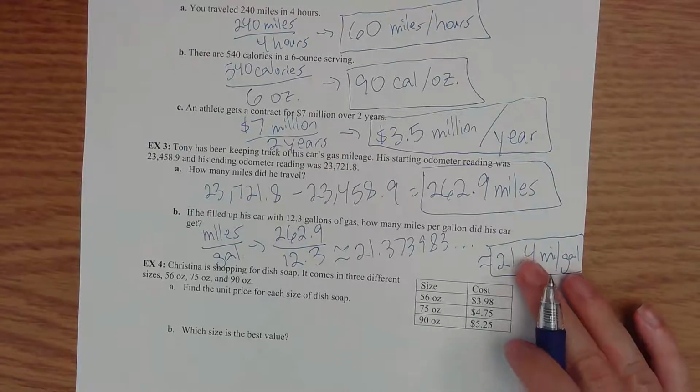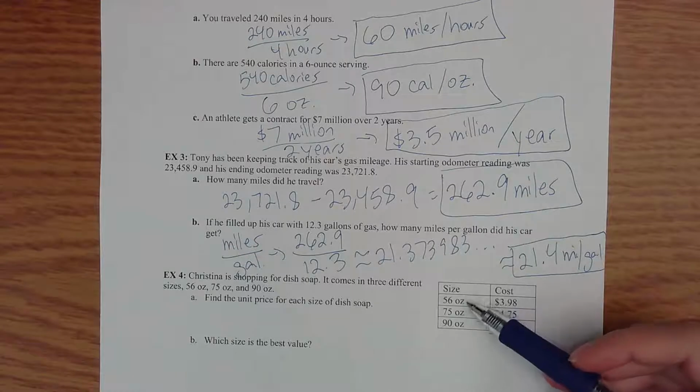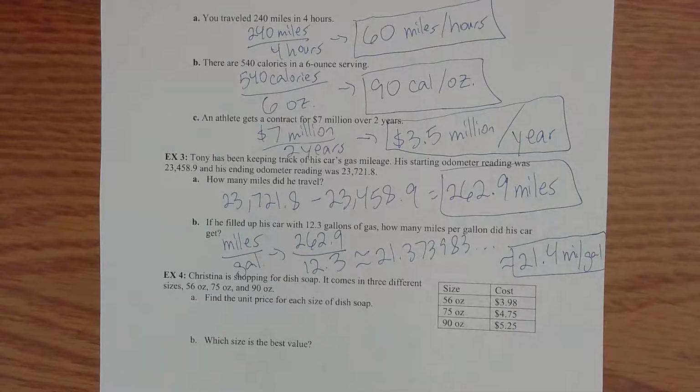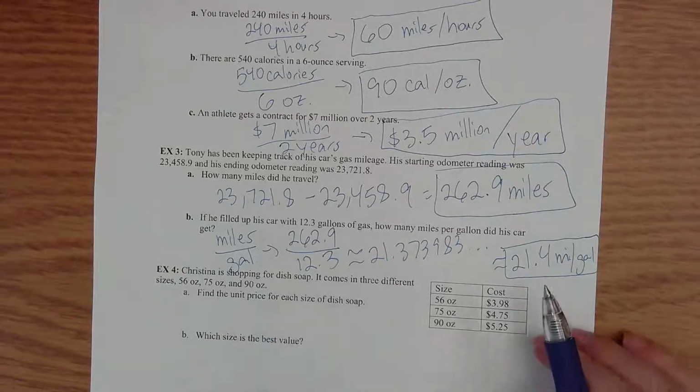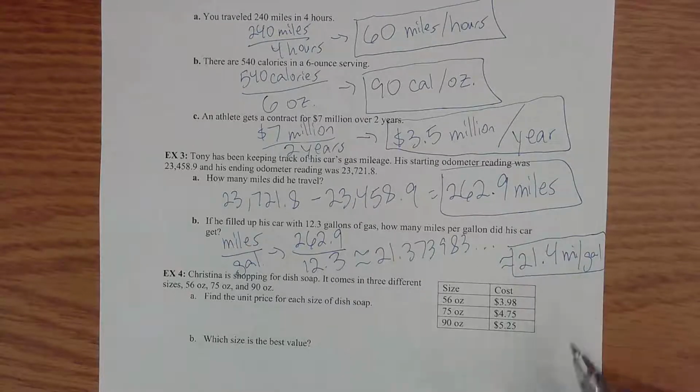Okay. Let's see. Example 4 says Christina is shopping for dish soap. It comes in 3 different sizes. There's a 56 ounce, a 75 ounce, and a 90 ounce. And we have the cost for each in this table over here. Example A says find the unit price for each size of dish soap. So I can tell you with unit prices, you should be doing dollars and cents. So we're generally going to round to 2 decimal places.